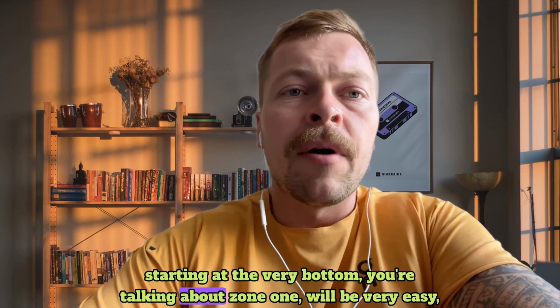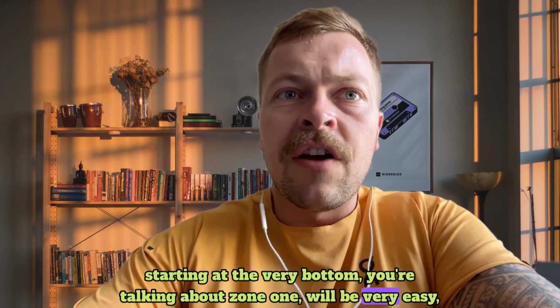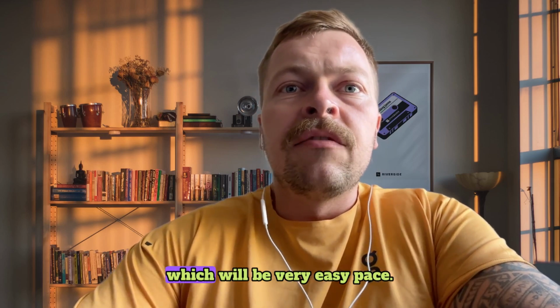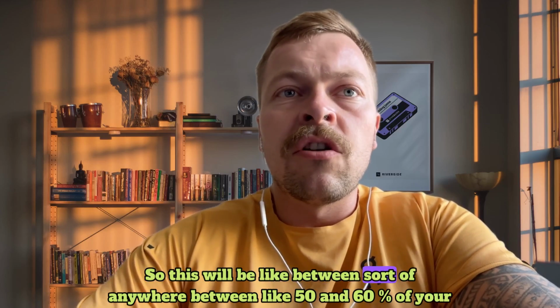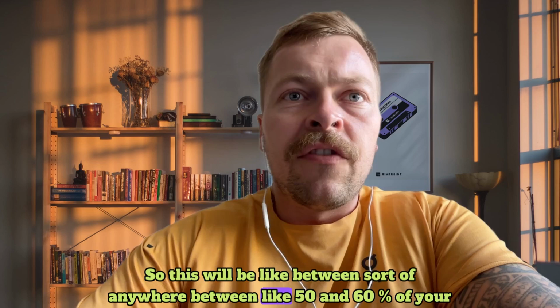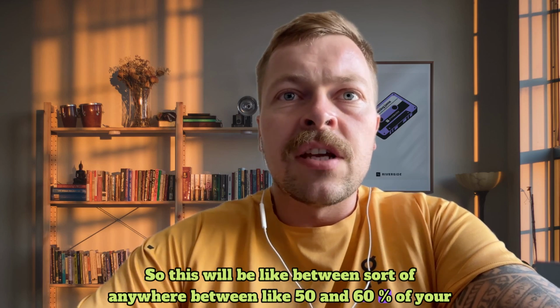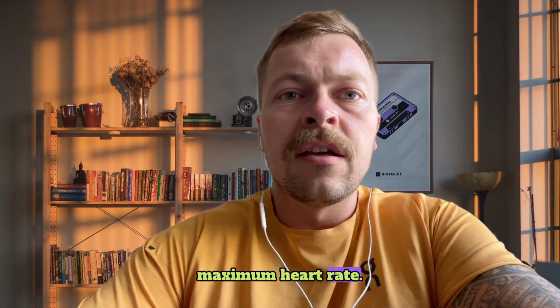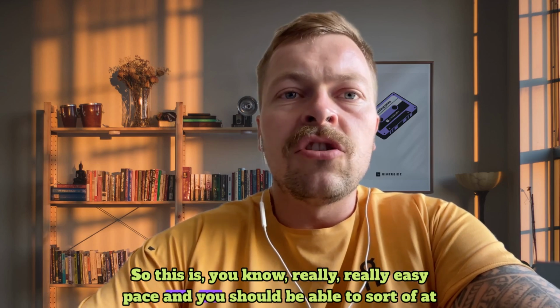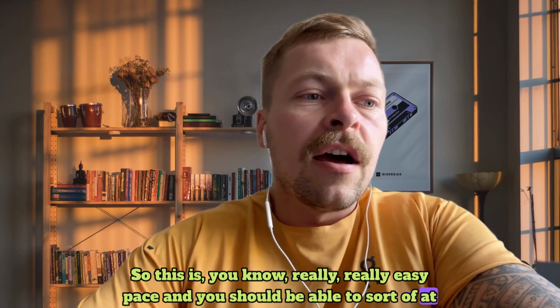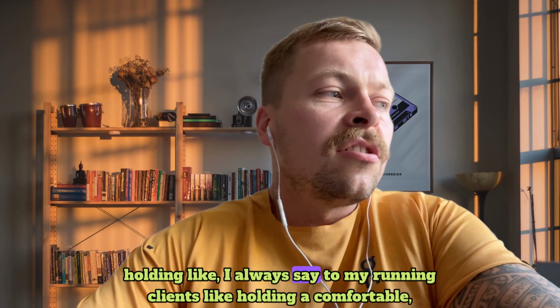So starting at the very bottom, you're talking about zone 1, which will be a very easy pace. This will be anywhere between 50 and 60% of your maximum heart rate. This is a really, really easy pace, and you should be able to hold a comfortable conversation with it, like I always say to my running clients.